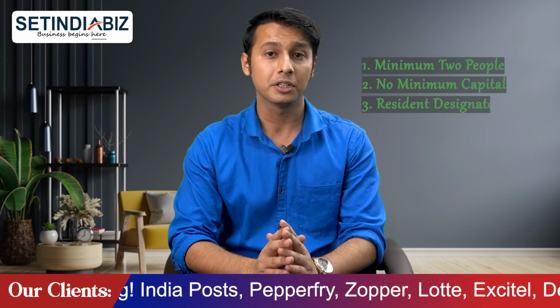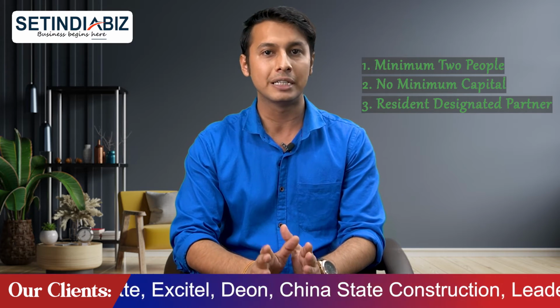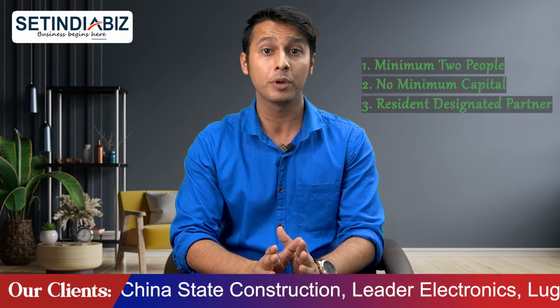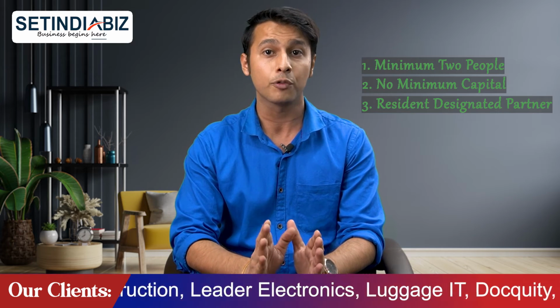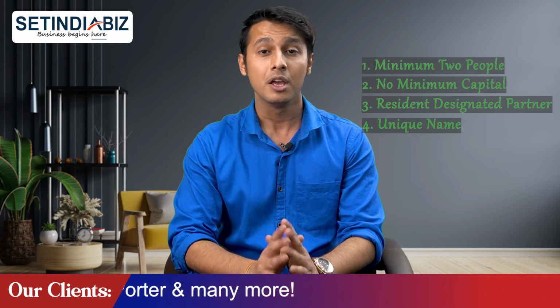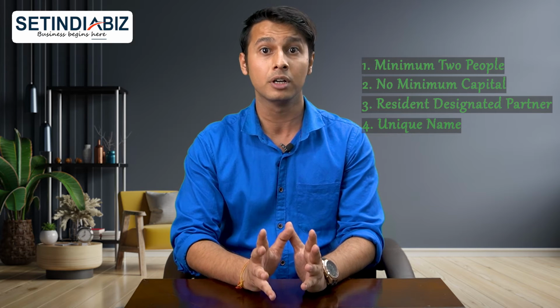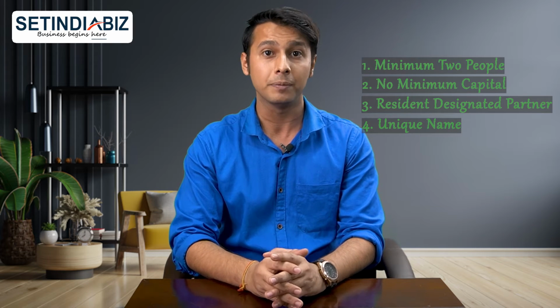Number 3. Resident designated partner. One designated partner of LLP must be resident in India. A person is said to be resident in India if they stay for over 182 days during the previous financial year. Number 4. Unique name. Name of the LLP should be unique and it must not be same or similar to the name of any existing company, LLP or trademark which is registered or applied for.